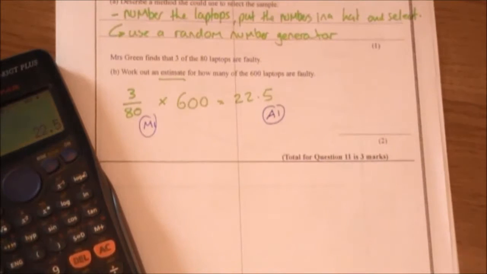Now, you'd be right to question for this the fact that we're dealing with laptops and you can't get 0.5 of a laptop. As a result, the mark scheme also accepts 22 or 23 laptops, so it would allow you to round.